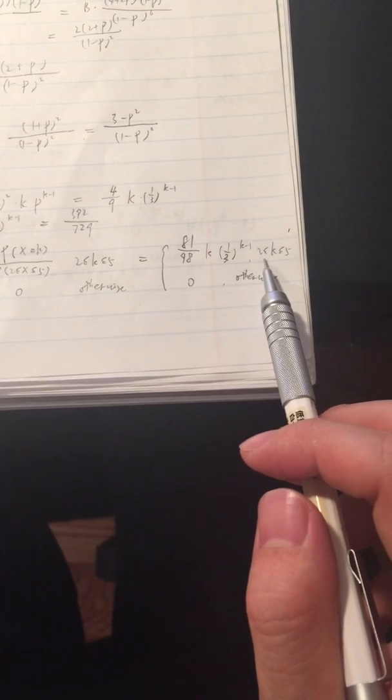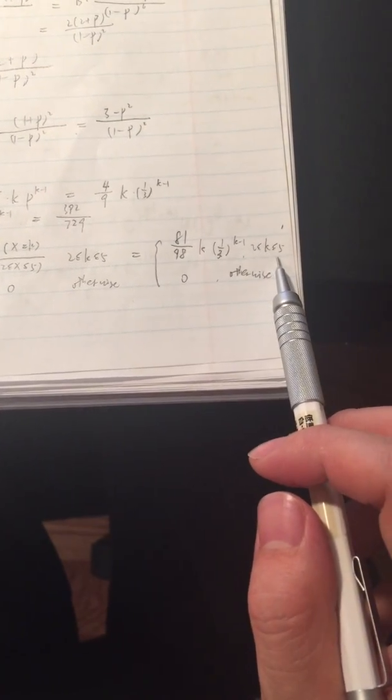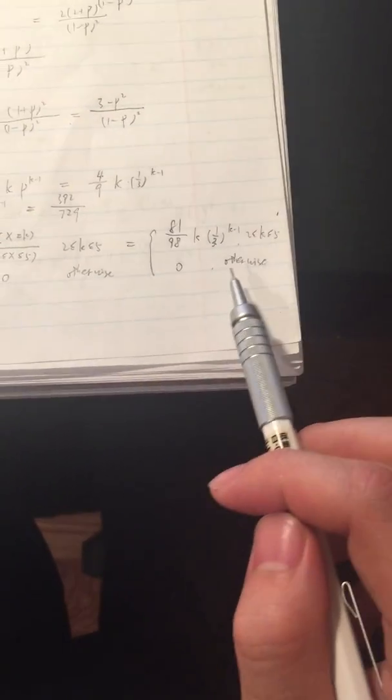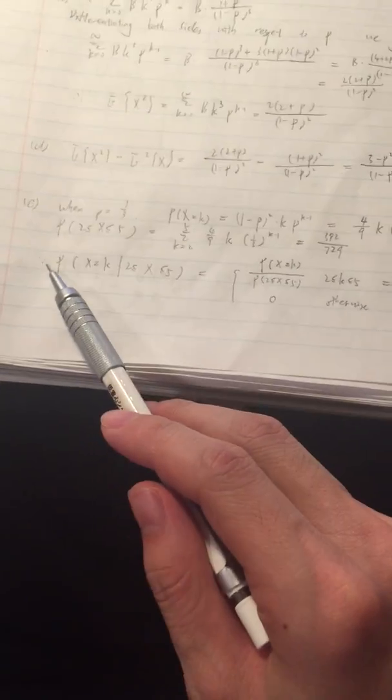It's only when k is bigger than or equal to 2 and smaller than or equal to 5. Otherwise, the probability equals 0.